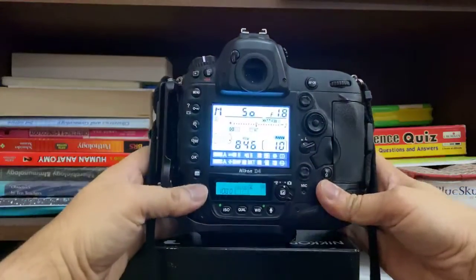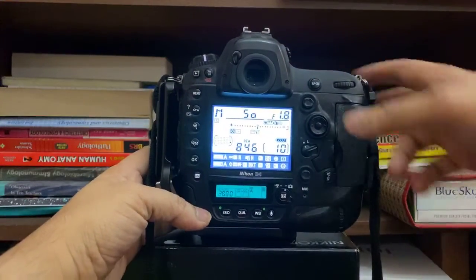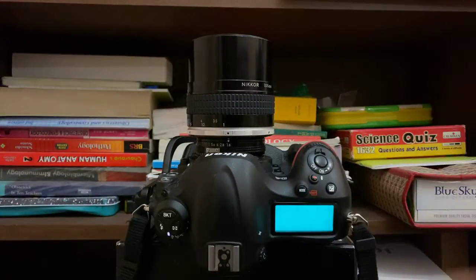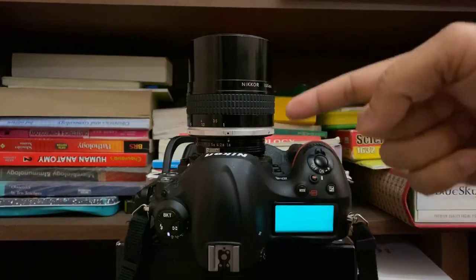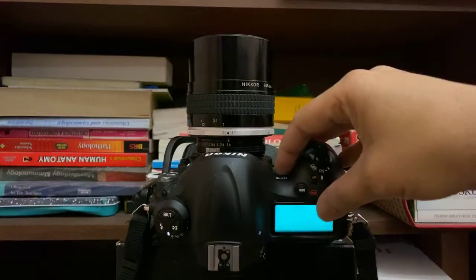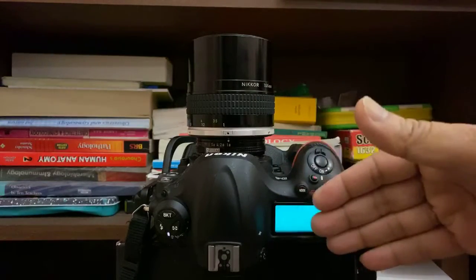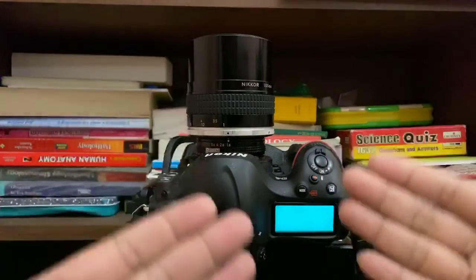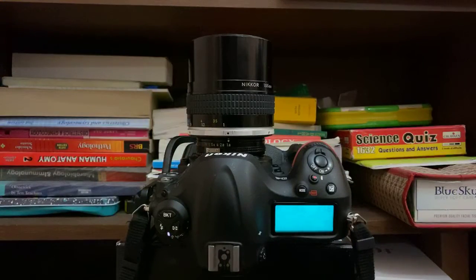So I hope you like this quick tutorial about how to configure the old non-CPU lens onto the DSLR and get the aperture value into the raw files, into the camera, so the camera meter knows what aperture of the lens you have on the camera. In this way the camera meter works perfectly and you shouldn't be seeing any exposure metering issues.